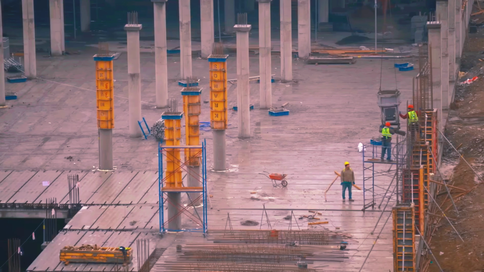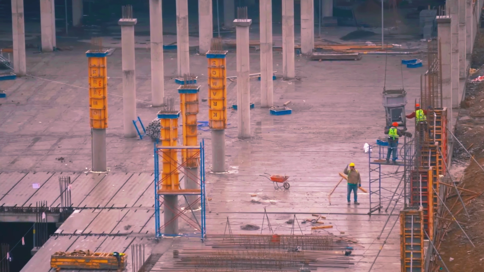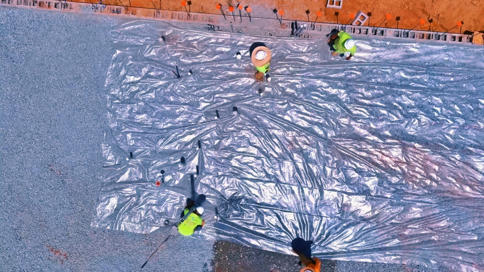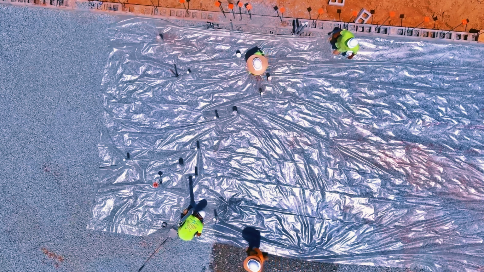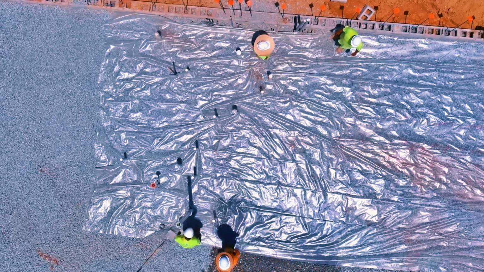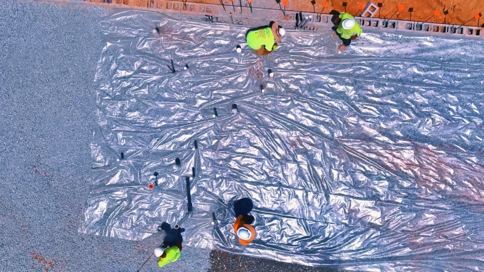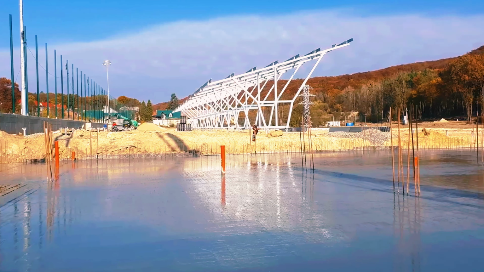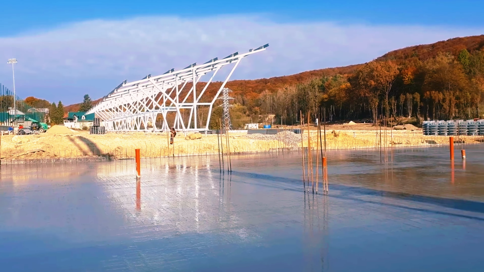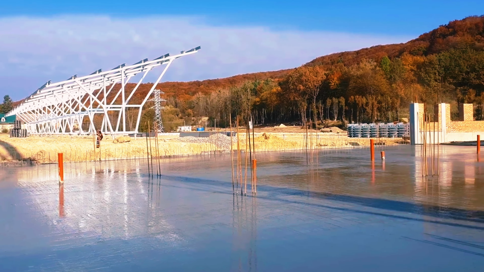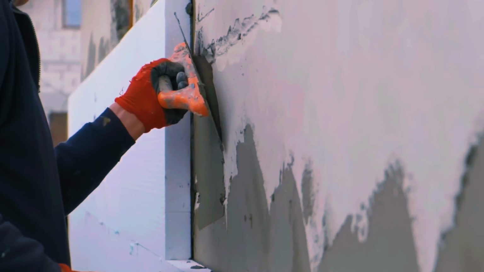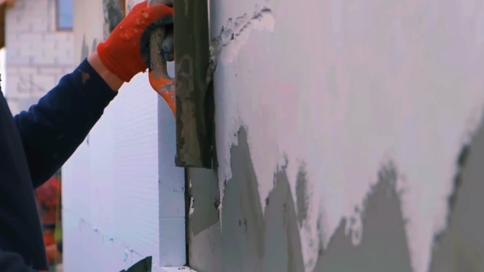Curing is the process of maintaining adequate moisture and temperature conditions to allow the cement to hydrate and gain strength gradually. This typically involves keeping the concrete damp or covering it with curing membranes, blankets, or plastic sheets. Curing can last for several days or weeks depending on the type of concrete and the desired strength.